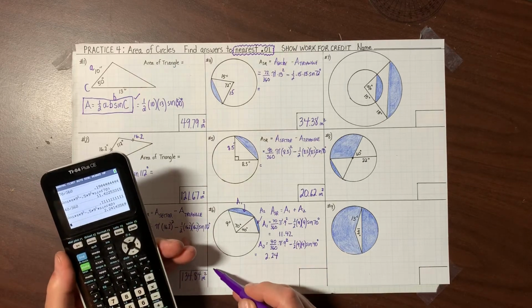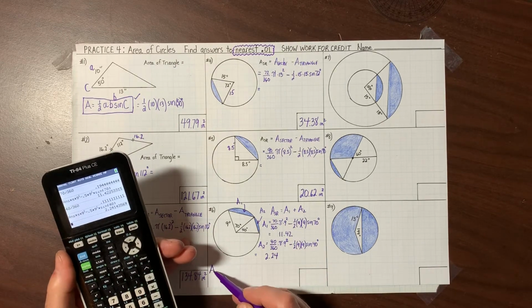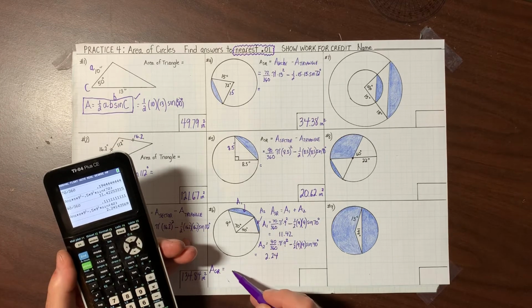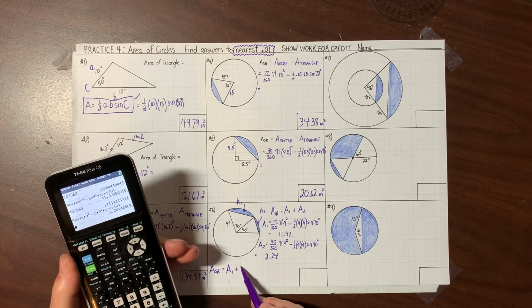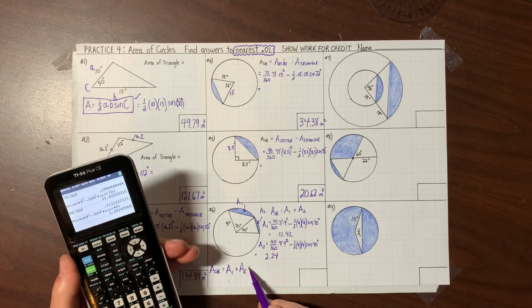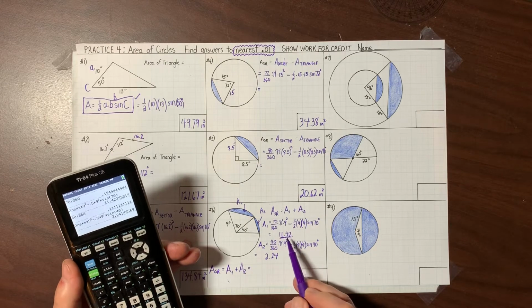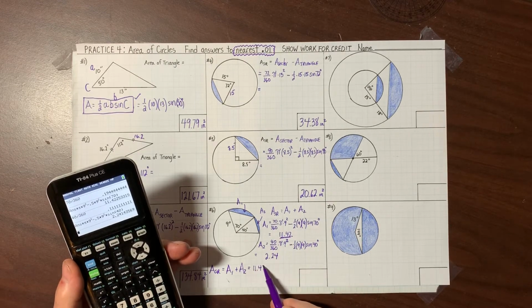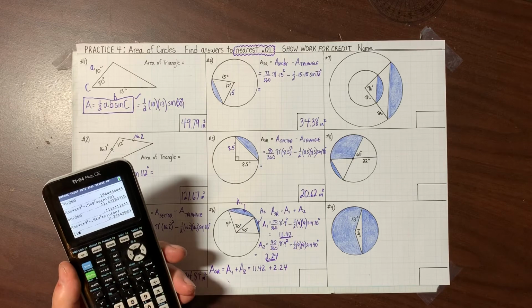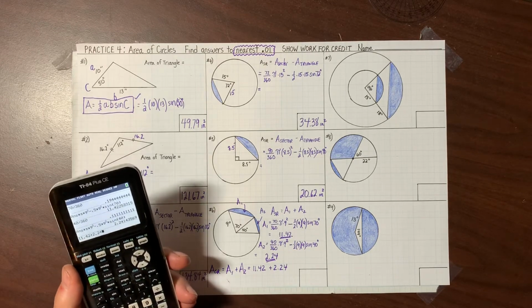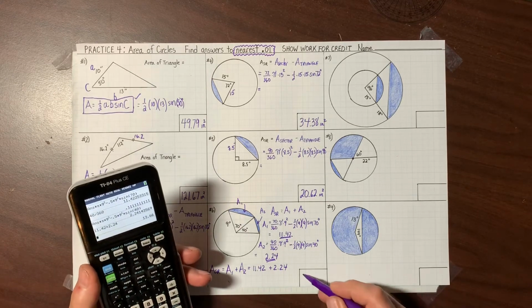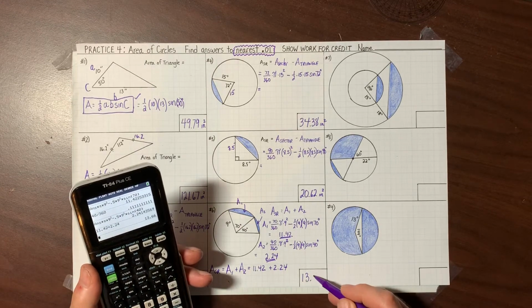We said that the area of the shaded region would equal the area of the big segment added to the area of the small segment. So the area of the big segment was 11.42. The area of the small segment was 2.24. So when I do that, I got 11.42 plus 2.24, and I'm coming up with 13.66.